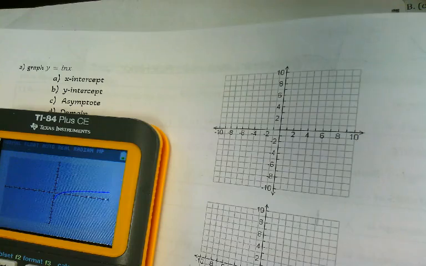Just like before, make sure that graph doesn't stop. Goes forever and ever, gets closer and closer.